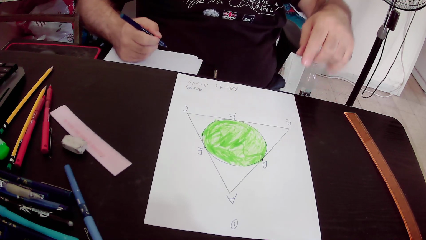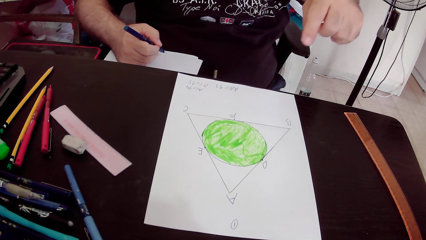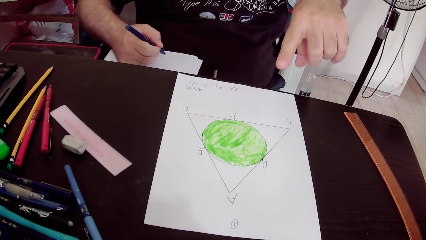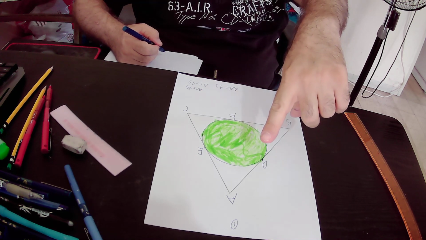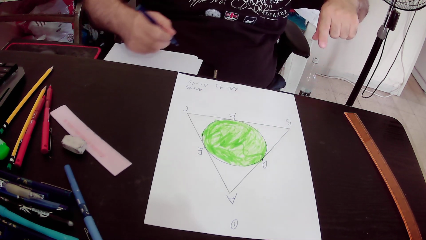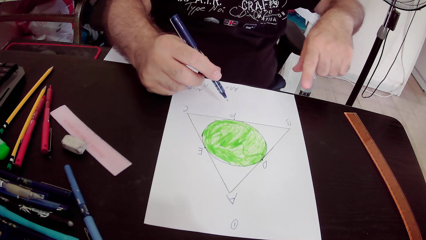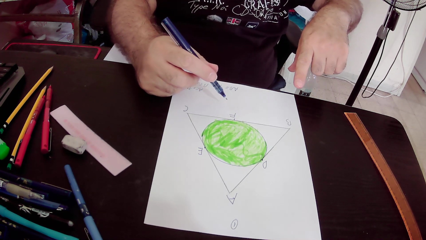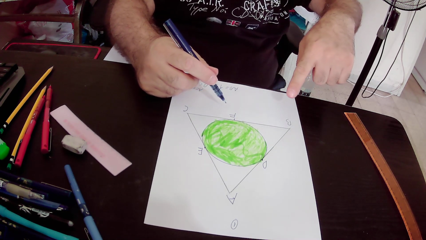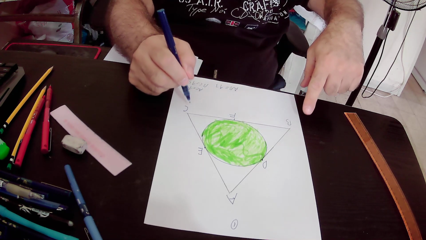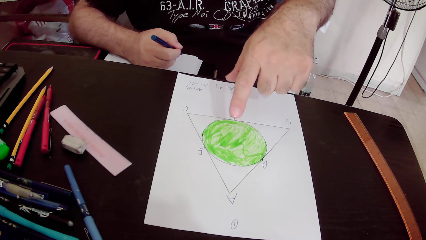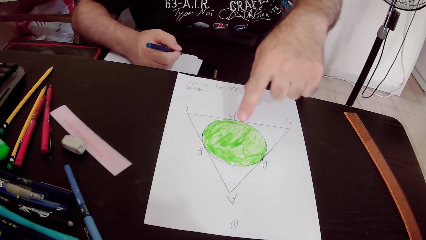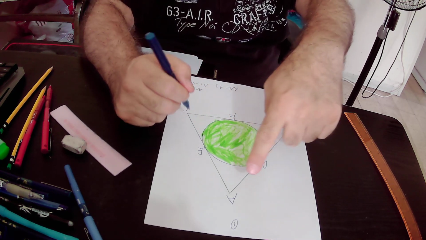So actually point D is the touch point between the circle and its tangent AB, and point F is the touch point between the circle and its tangent BC, and also point E is the touch point between the circle and its tangent AC.